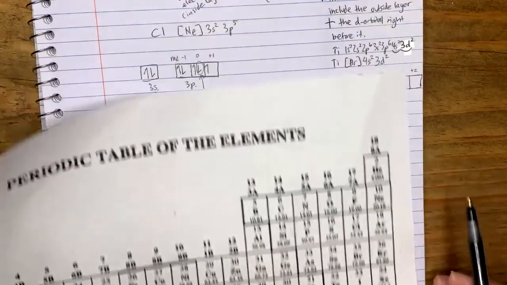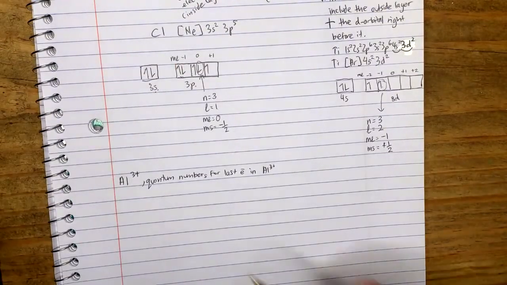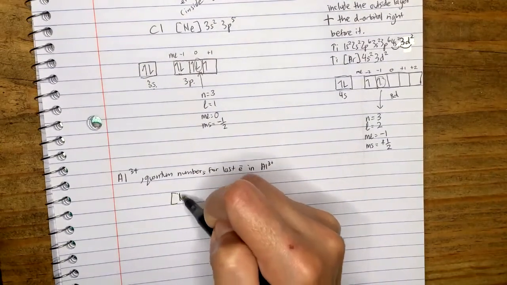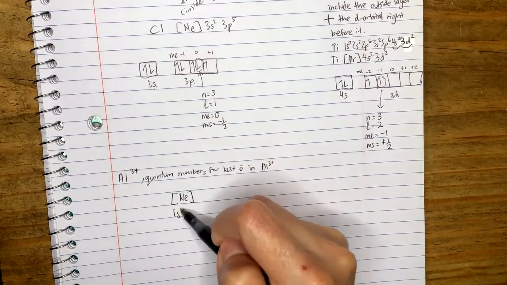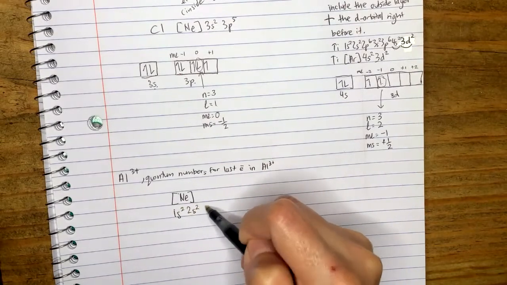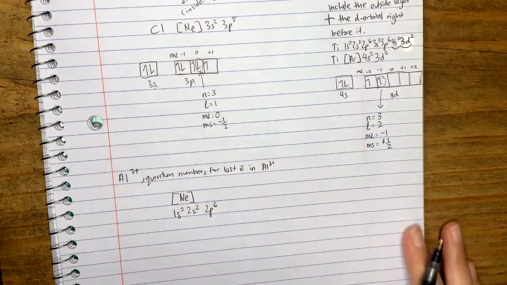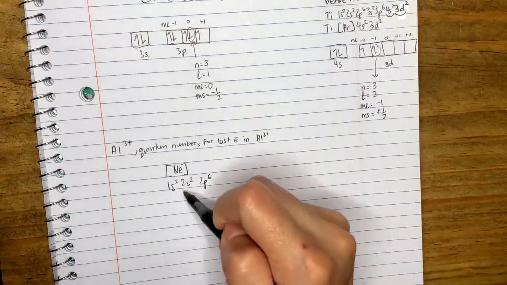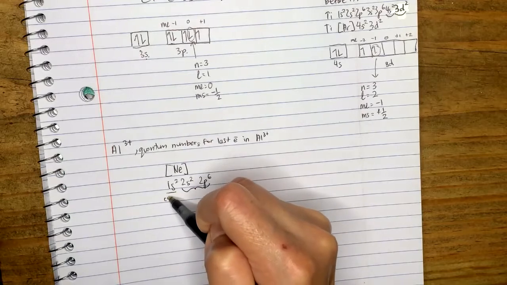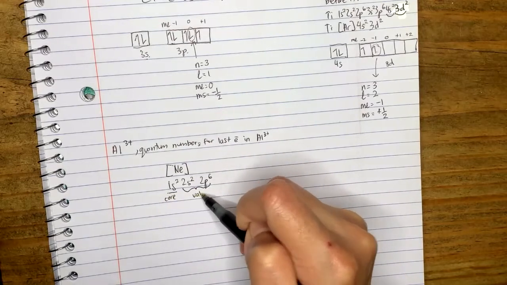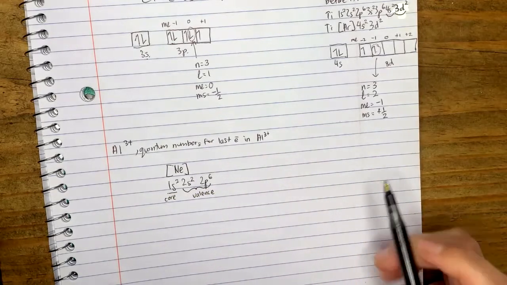So the electron configuration is just whatever neon's configuration is, which is 1s2, 2s2, 2p6. Okay, so remember, these are the valence electrons. This one here is in the core. The valence is the outside layer.